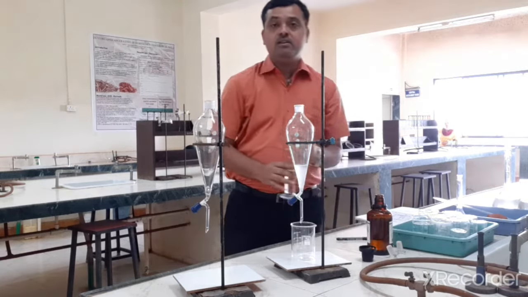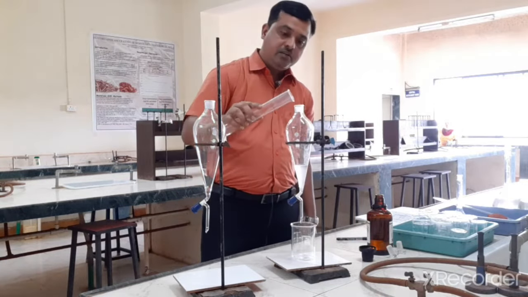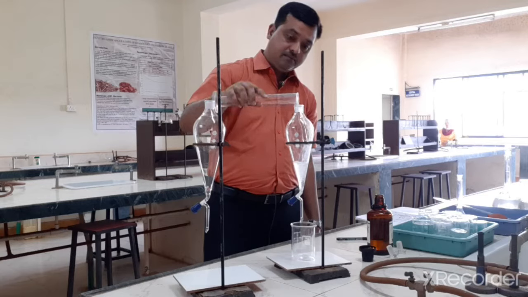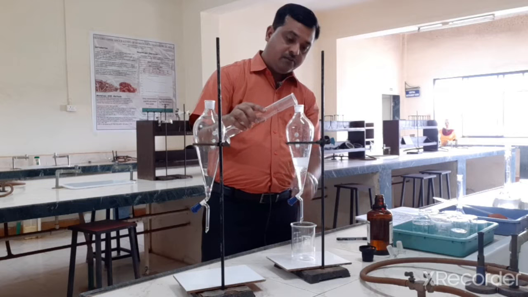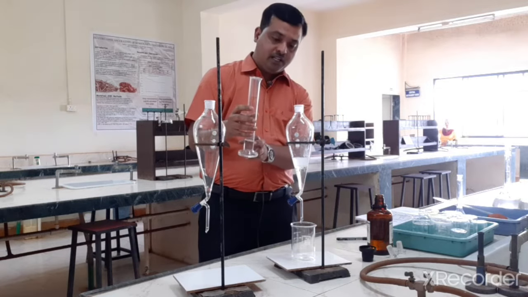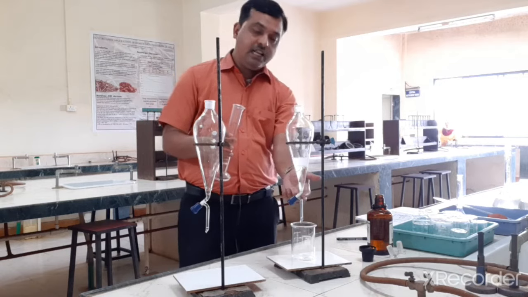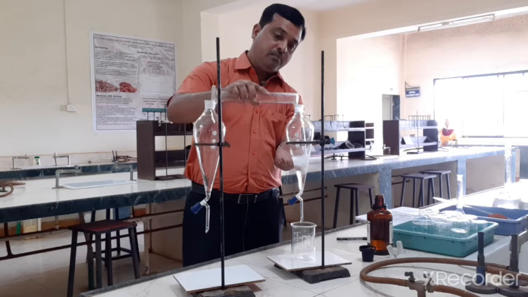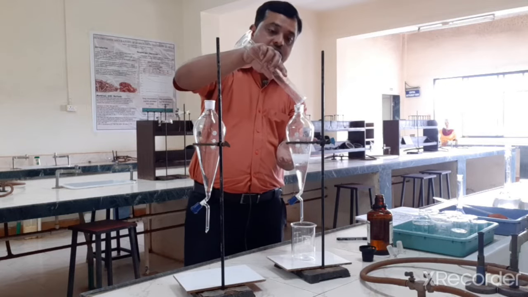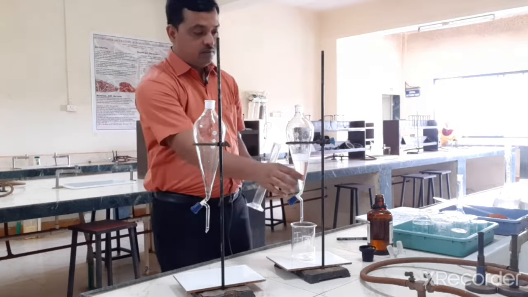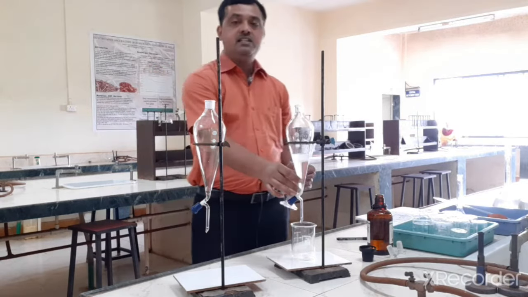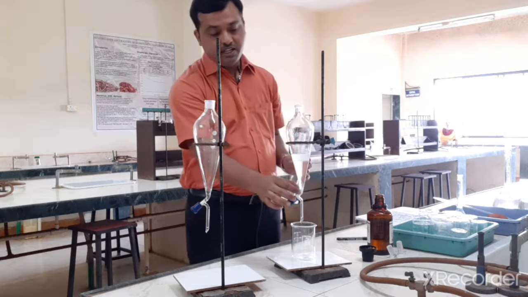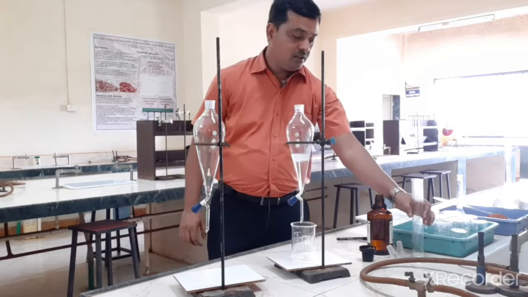So I have measured now 50 ml of chloroform and I am going to transfer this 50 ml of chloroform into this. Now if you observe carefully what is happening, though chloroform is an organic solvent, it is settling at the bottom and it is taking the aqueous phase into the upper part. So this is unusual. This happens because of the density of the chloroform. Chloroform is more dense, it has a density of roughly around 1.4 which is greater than water. So chloroform will settle at the bottom and the aqueous phase will come on the top.